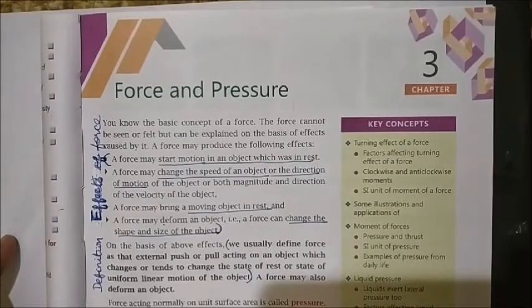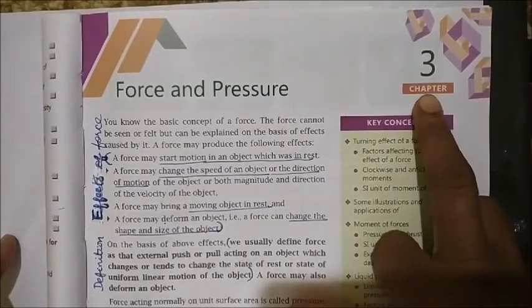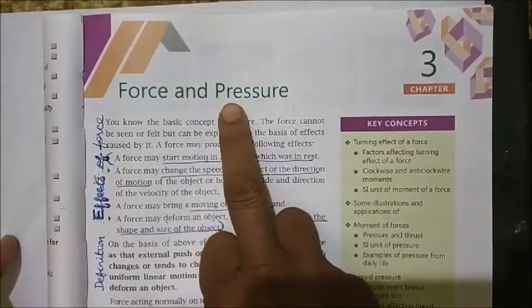Good morning, children. The next chapter that we're going to start is chapter number 3, Force and Pressure.